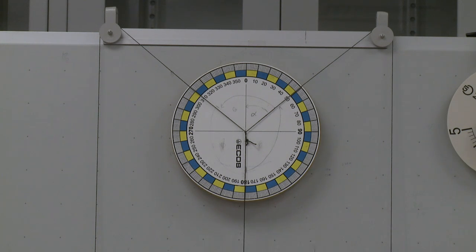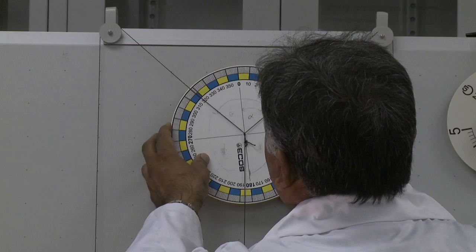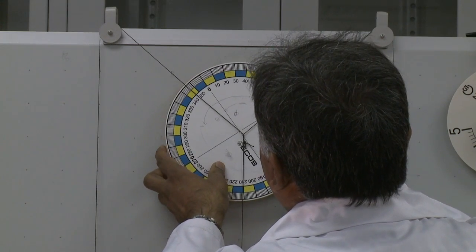So, one way you are measuring this, and another way I just showed to you. I am fixing this.